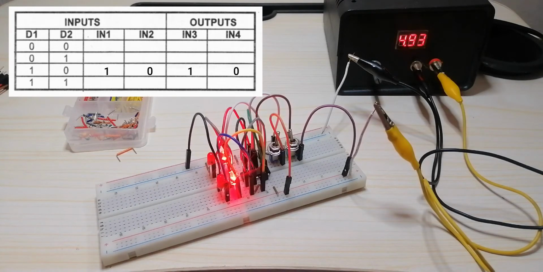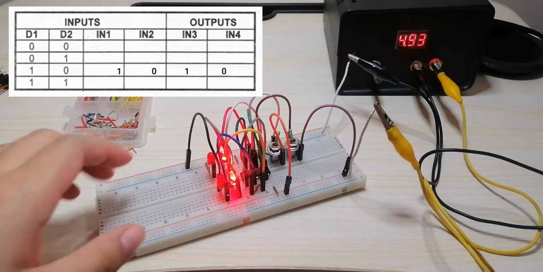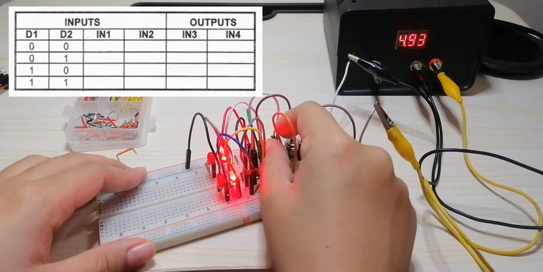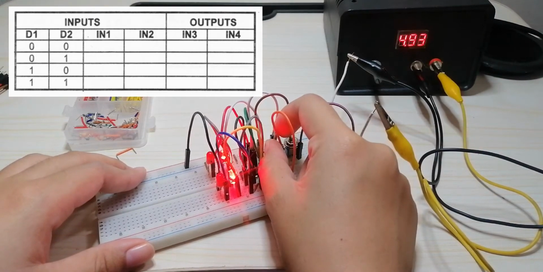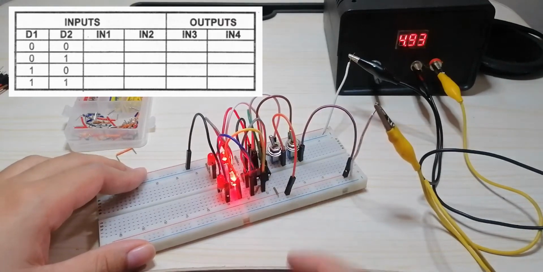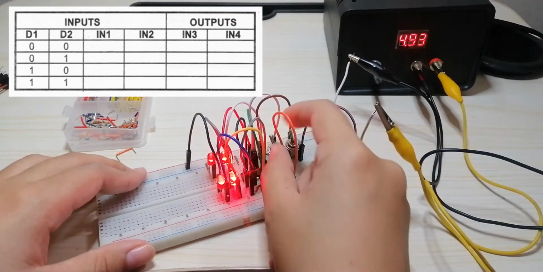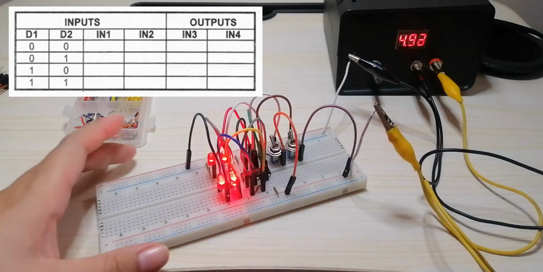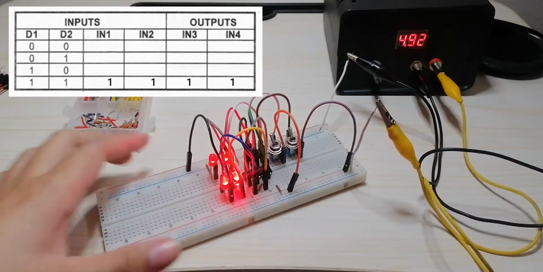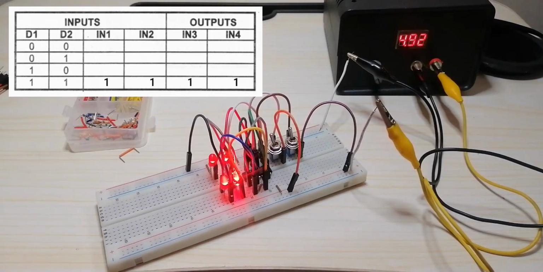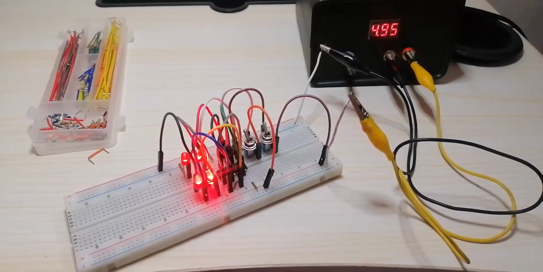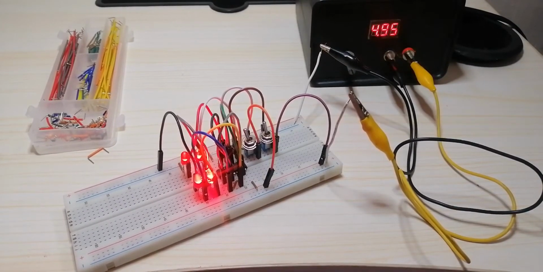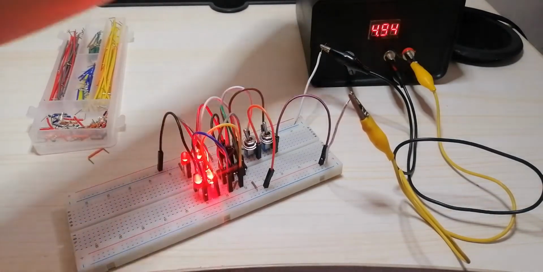So next, we will make the D1 and D2 at logic 1. So the two switch is both turned on. So you can see that the 4 LED, the in 1, in 2, in 3, in 4 is now at logic 1. So now let's proceed in our second figure.